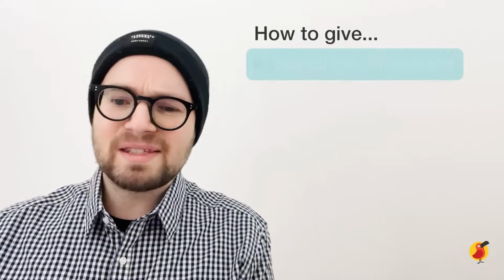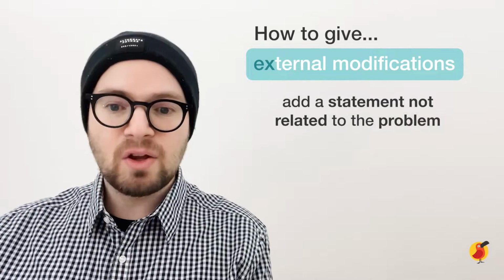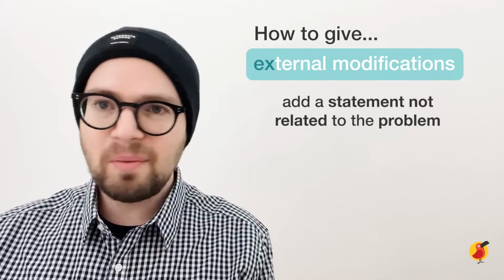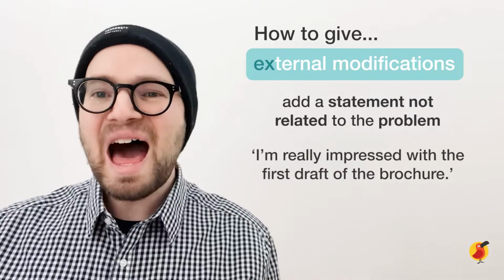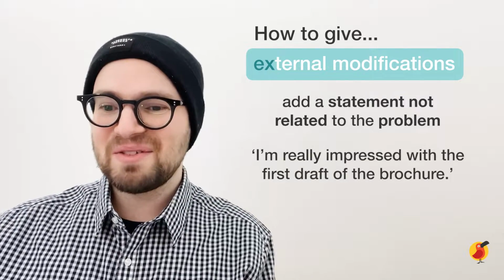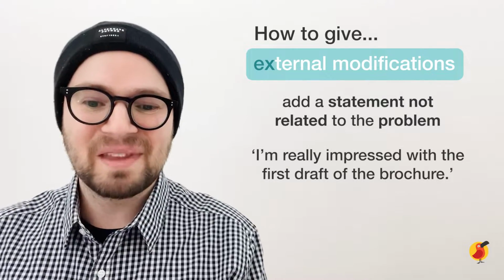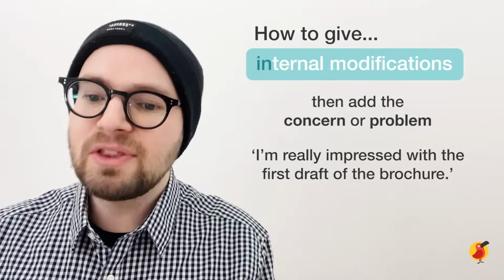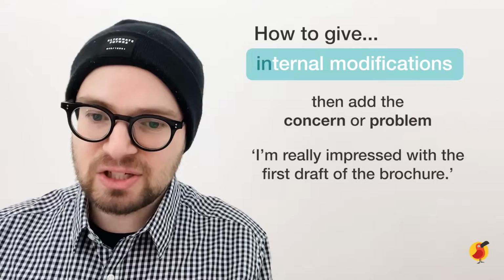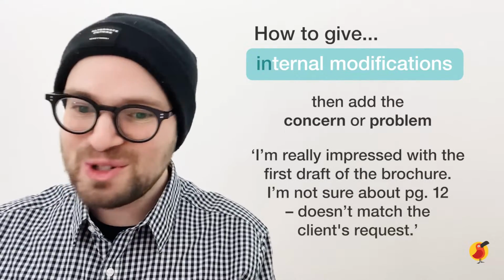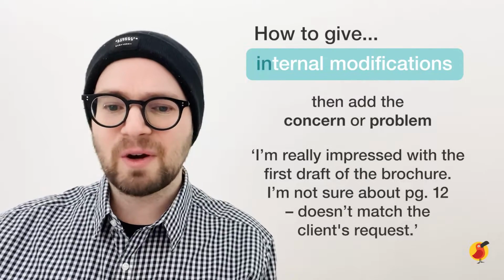The use of external modifications is where we are going to add a statement which isn't related to the problem itself. For example, "I'm really impressed with the first draft," or the first version of the brochure. And then we will add the concern, or what we can call the internal modifications. "I'm not sure about page 12 as it does not match the client's request."